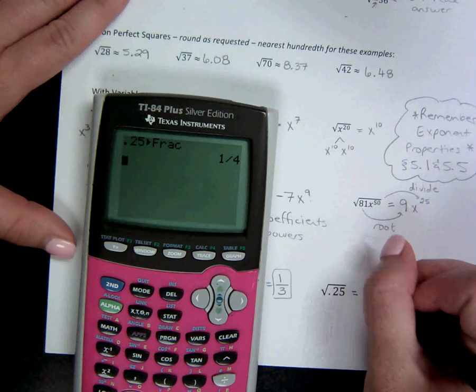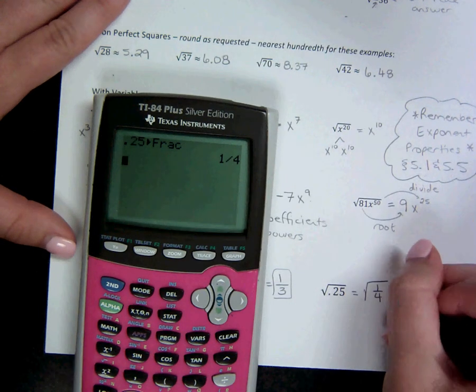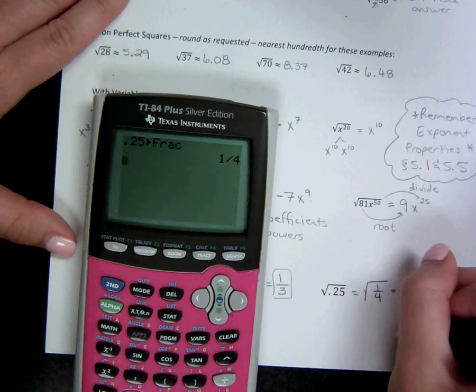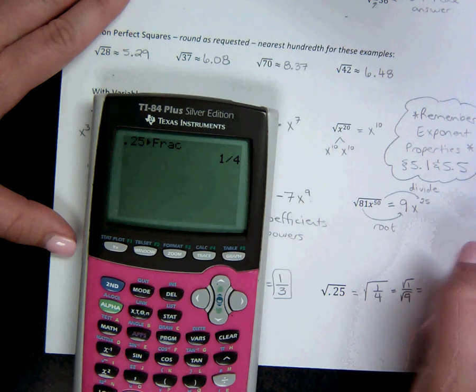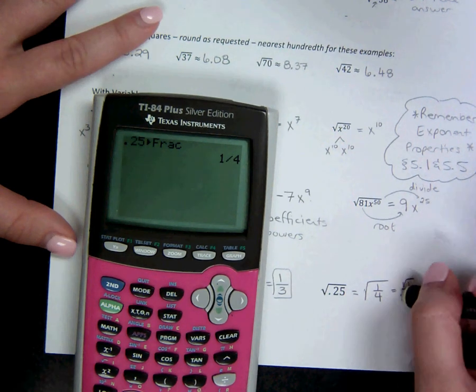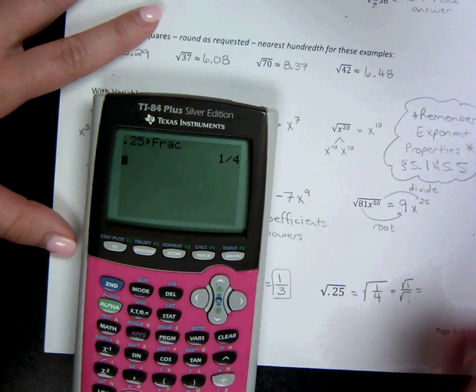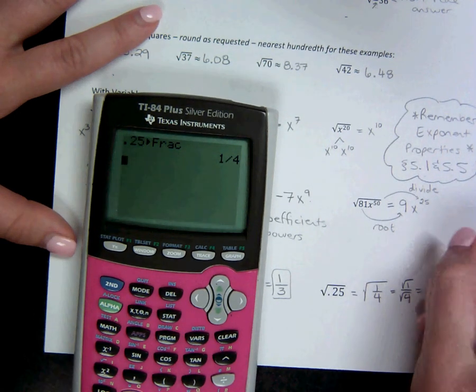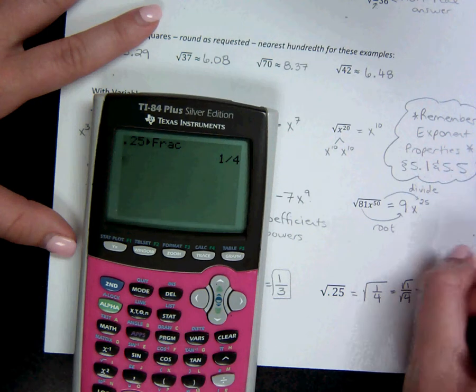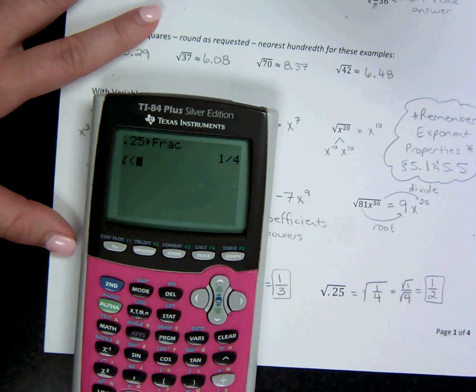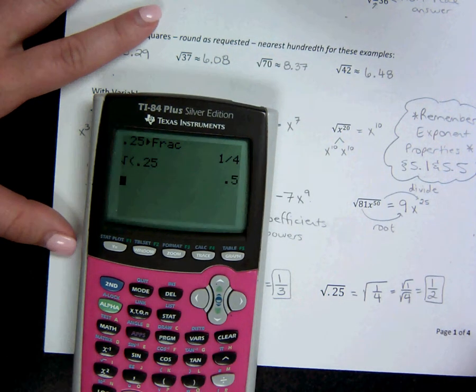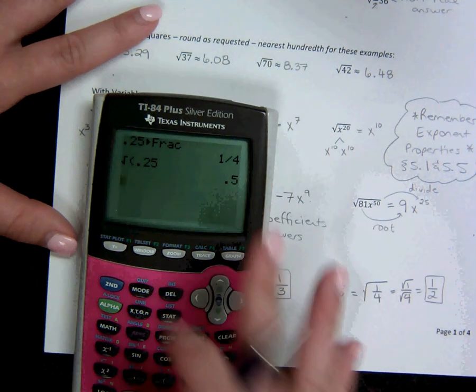So this is really asking you for the square root of 1/4. We can break that apart. And we get 1 over 2. You can also just type this in and it will give you 0.5. So either way is fine.